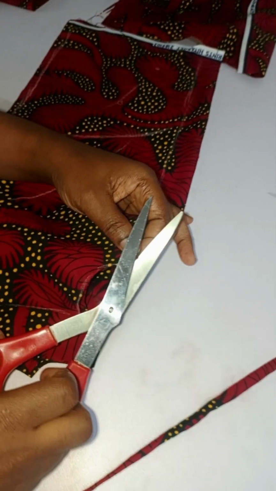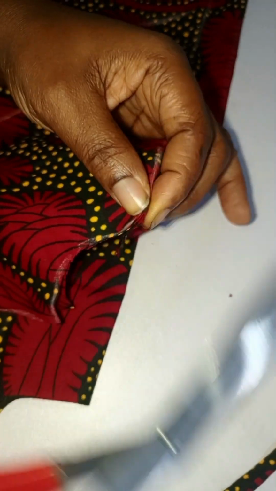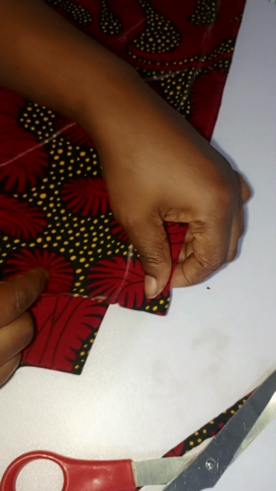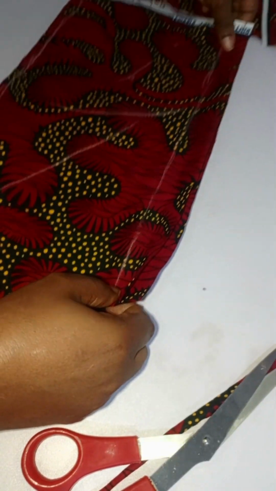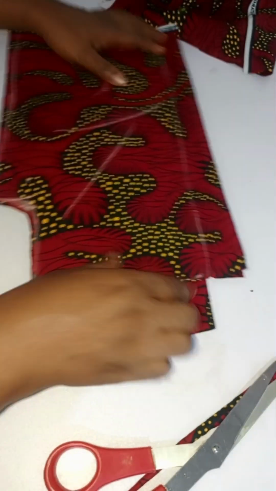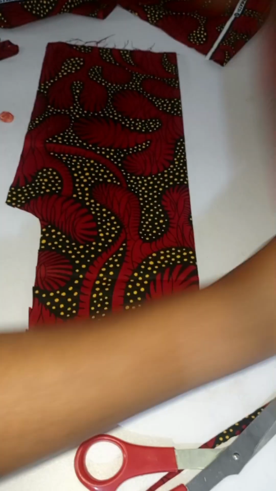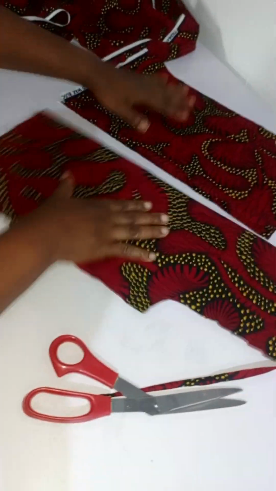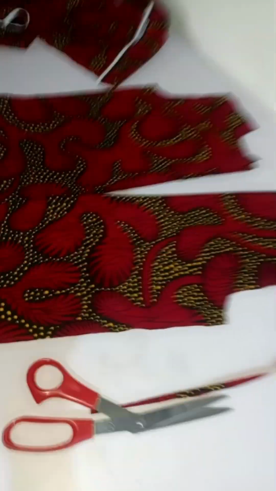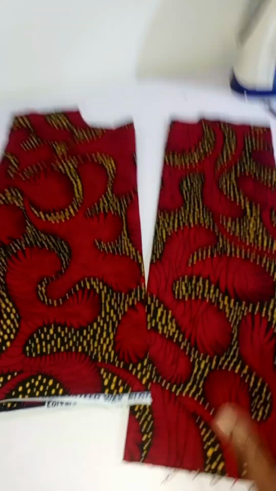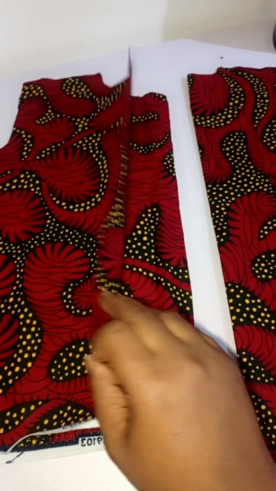Notch where your zip allowance starts from. So this is your zip allowance, and this is the front, and this is the back. So this is what we have. This is the back and this is the front.